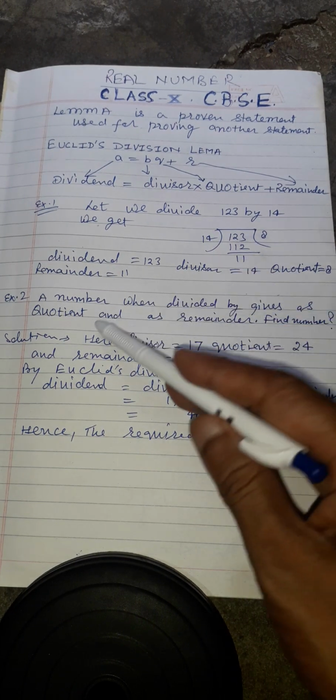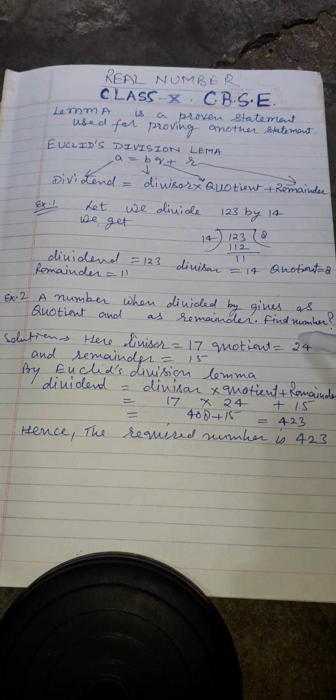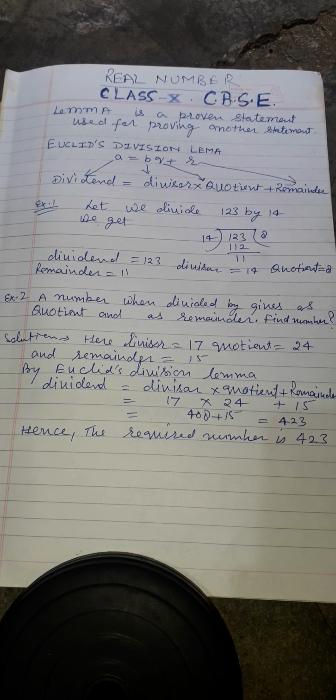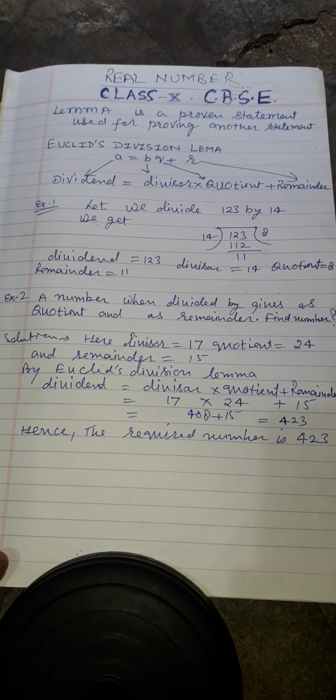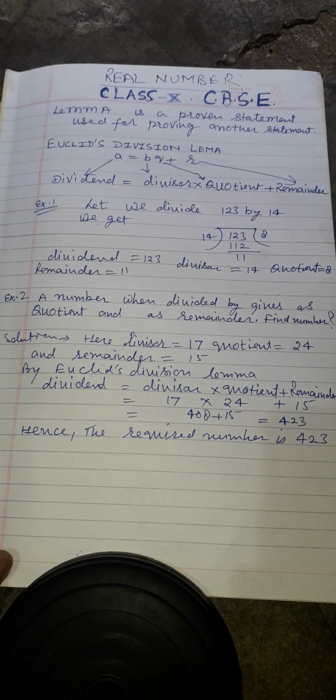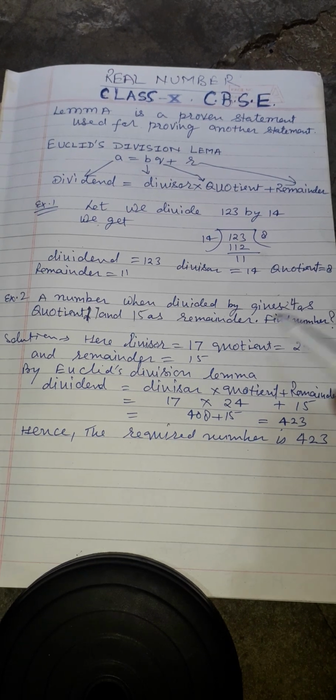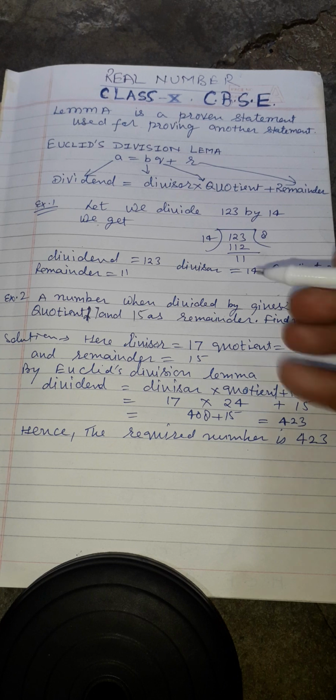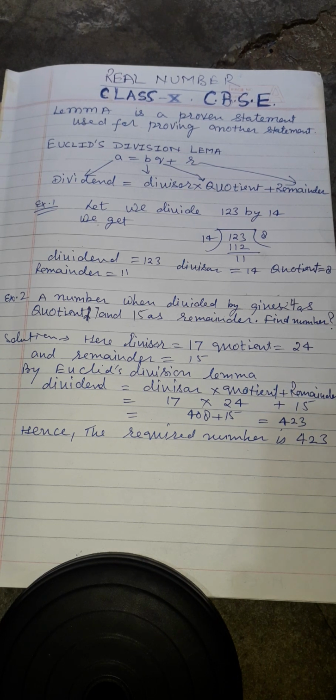Now example number 2. A number when divided gives a quotient and a remainder. The dividend is to be found.